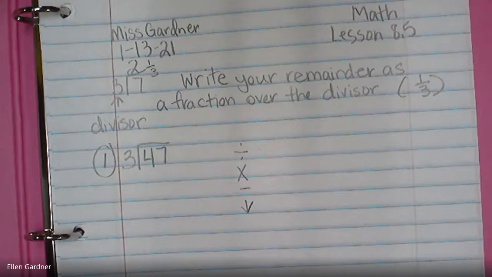Now, on your own yesterday, did anybody have a hard time knowing what to divide? Which numbers? Dikshita, did you? Okay.